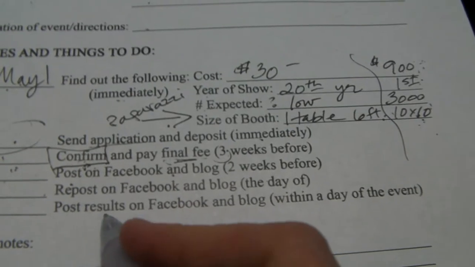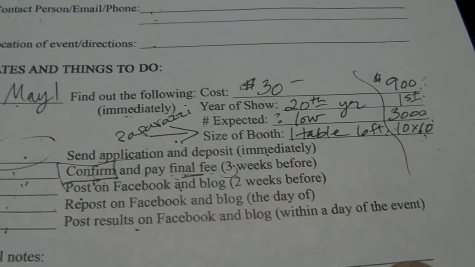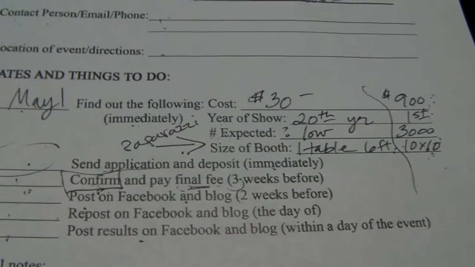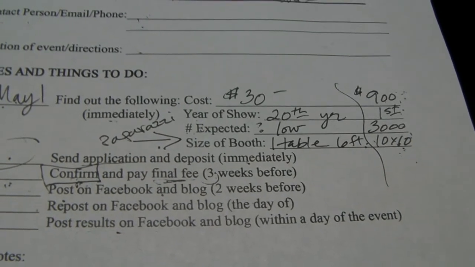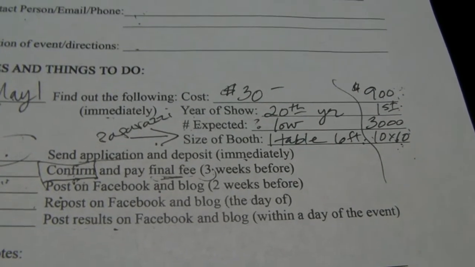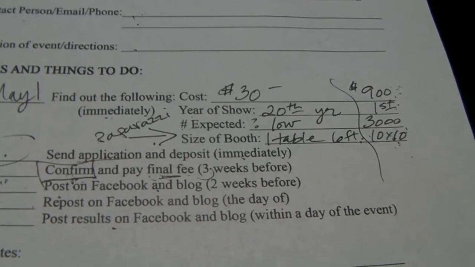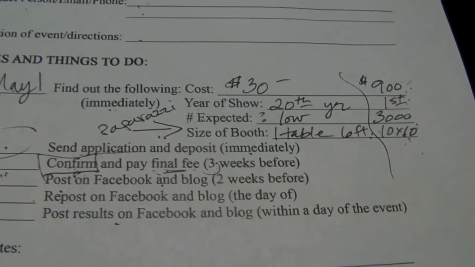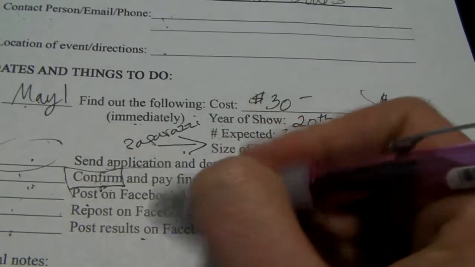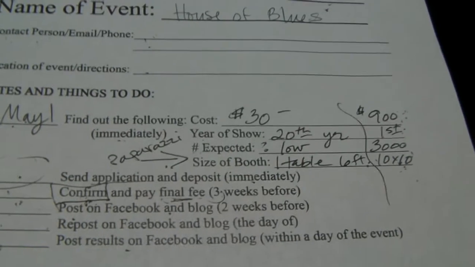And then, after the event's over, post your results on Facebook. People want to see your progress. People want to see how you're doing. Even if you don't do awesome, it's nice to make it just kind of real instead of fluffed up and perfect, because nobody is perfect. So it's kind of fun to post how it went. People like to know. So those are the things that you need to do with your event. And of course you need to record all this information and put it in your books. But that's all you need to do with this list.